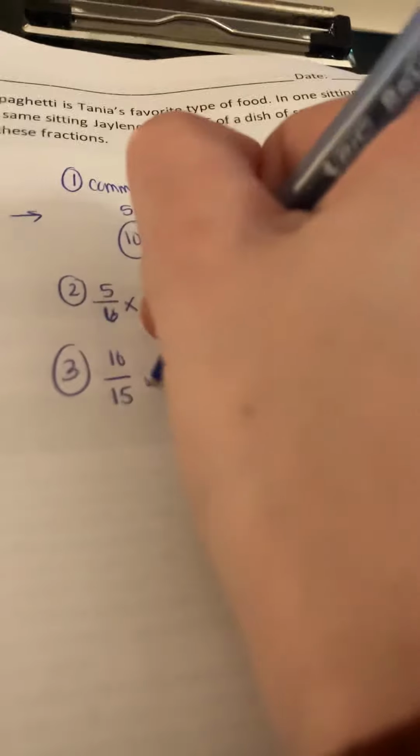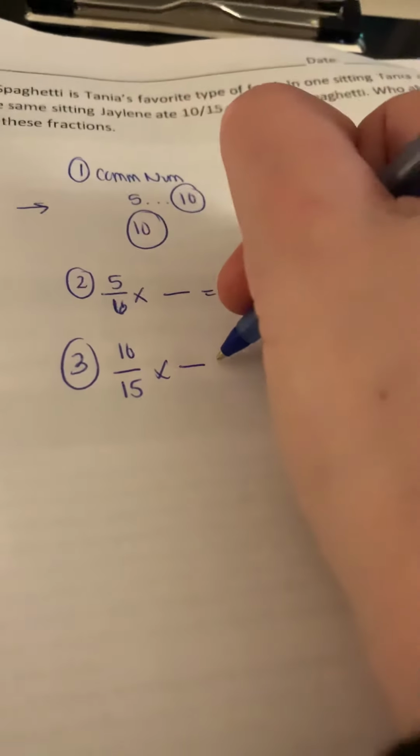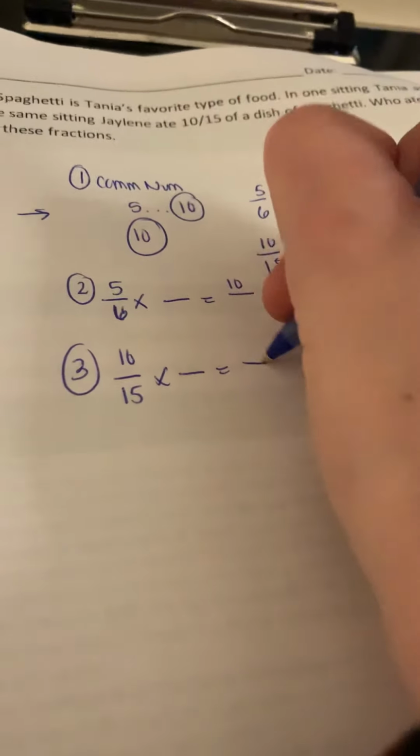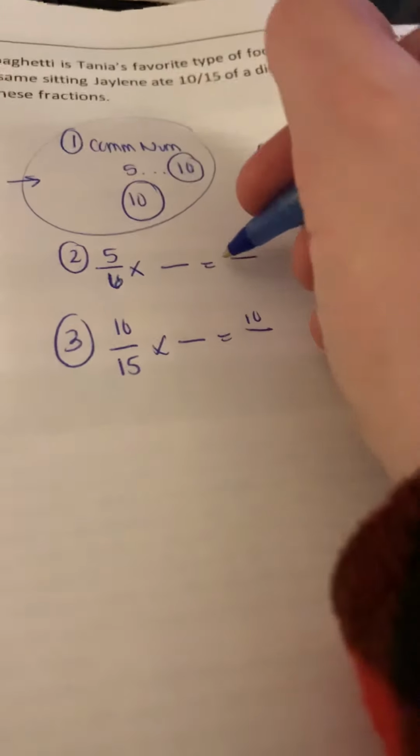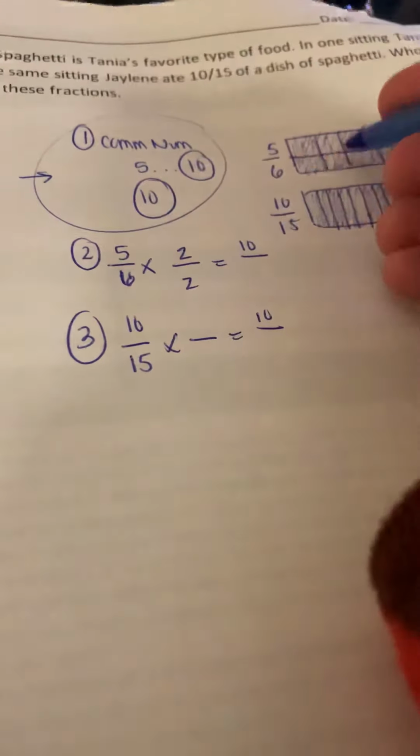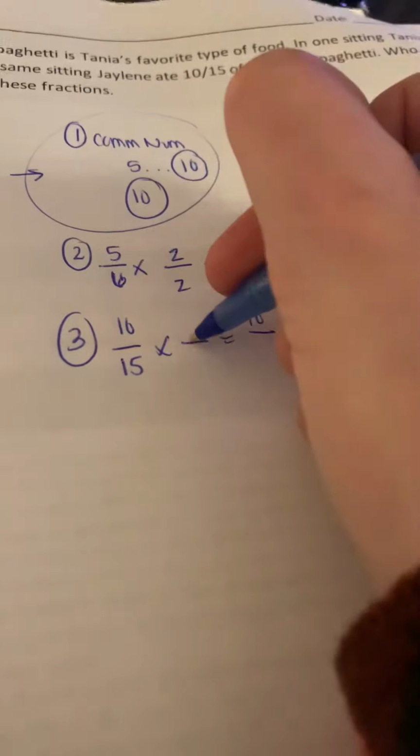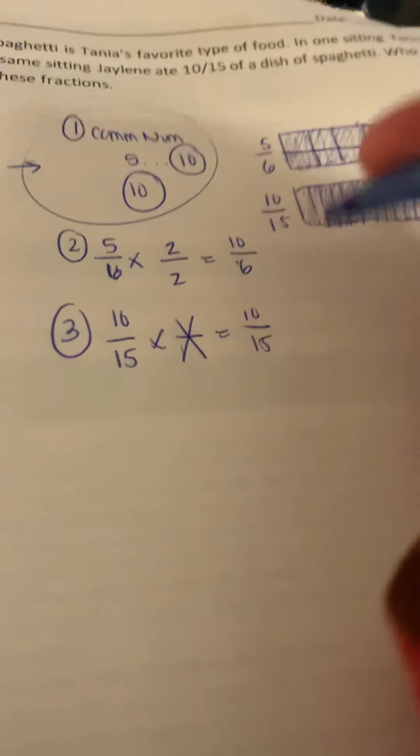And we'll double check down here. 5/6, and 10/15. And it has to be tenths on the top because that's what we agreed to up here. 5 times 2 makes sense. I split it into twice as many parts. 6 times nothing gives me 10/15.